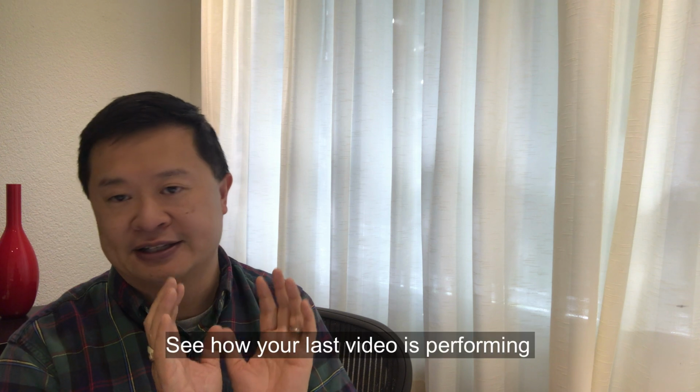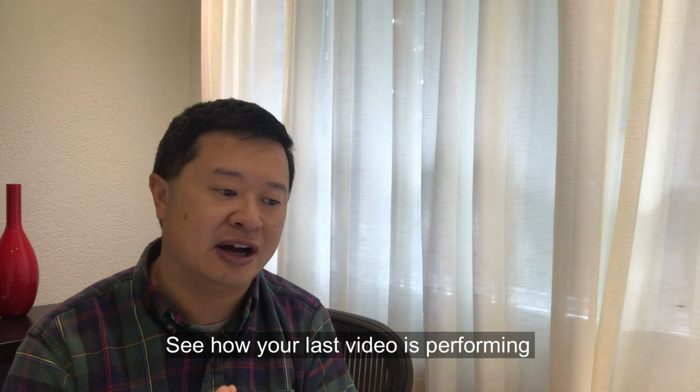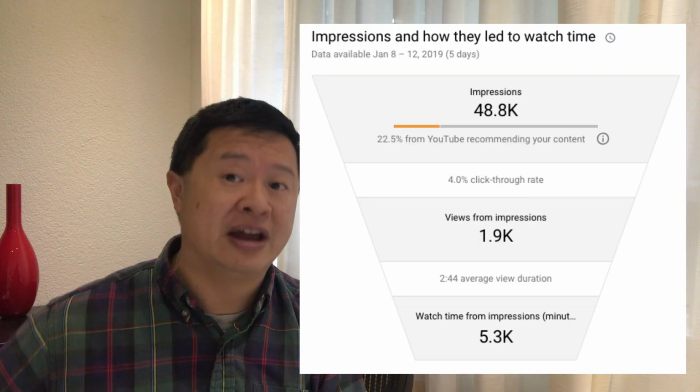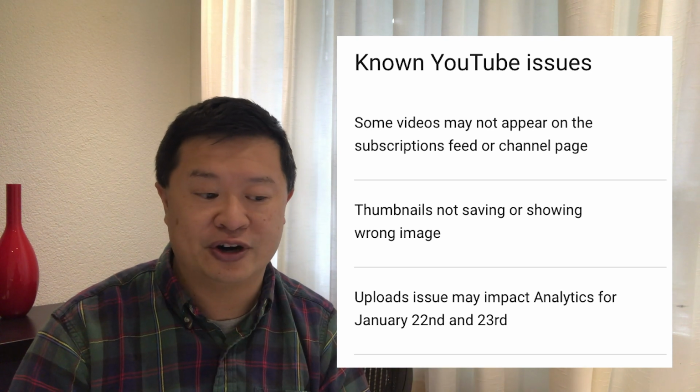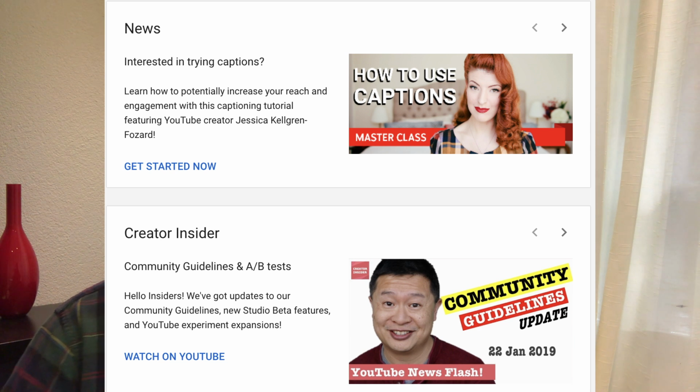You're already seeing a growing list of exclusive Studio Beta features with the Studio Beta snapshot card, which I love, love, love, not available in Classic. Ability to see your click-through rates for your thumbnails, already in Studio Beta, will never be coming to Classic. Ability to see known issues, news and Creator Insider on your dashboard. All of that is in Studio Beta. A lot of that is not in Classic and will not be coming to Classic. So I think those are the key points I wanted to get across for the Studio Beta.